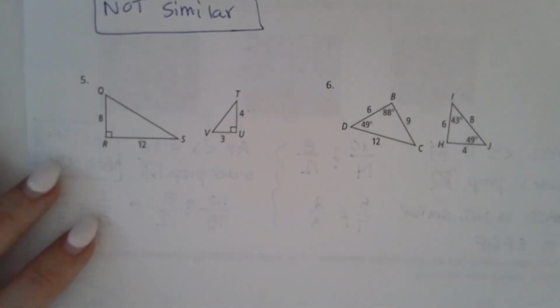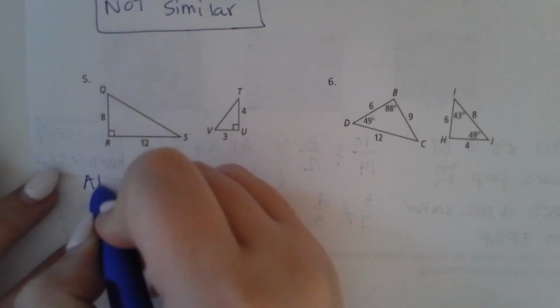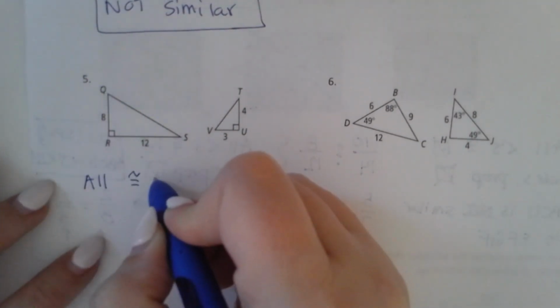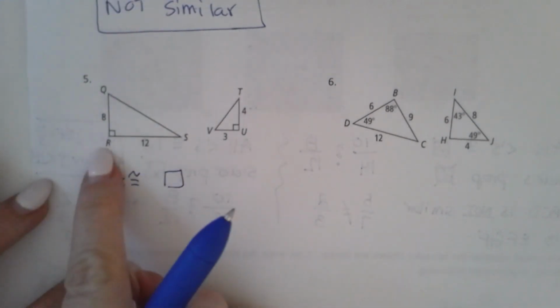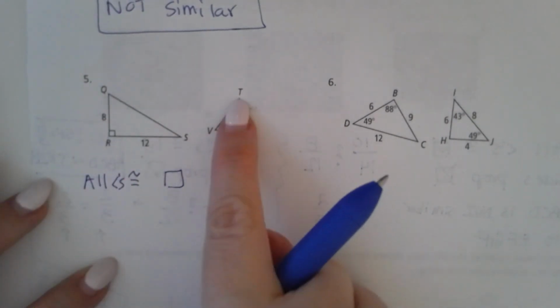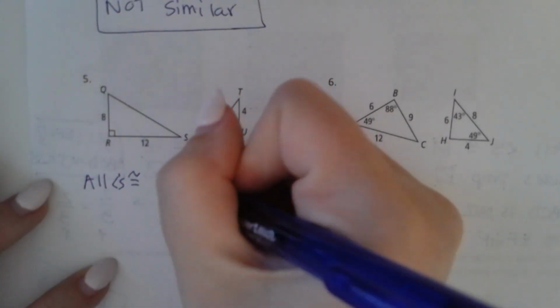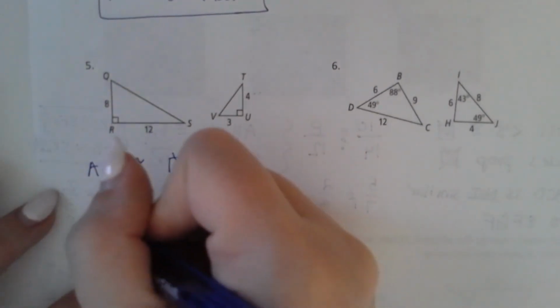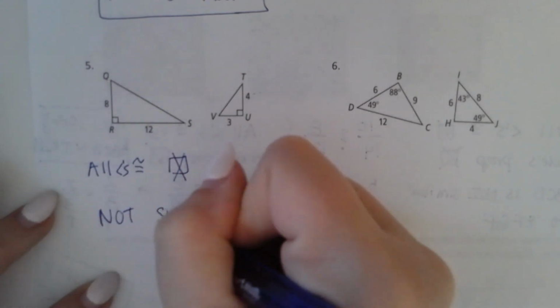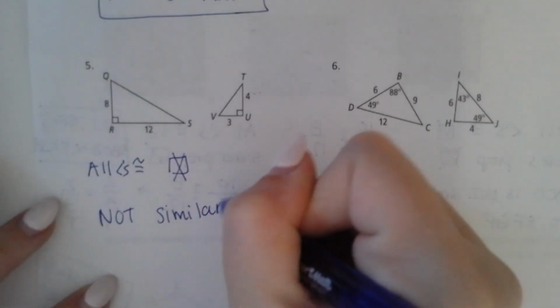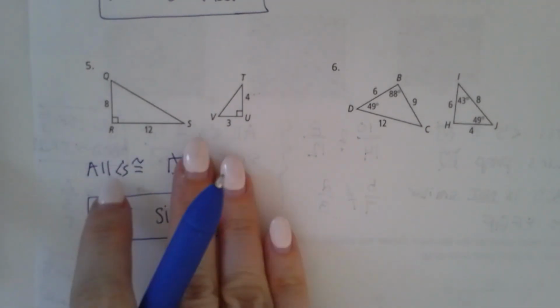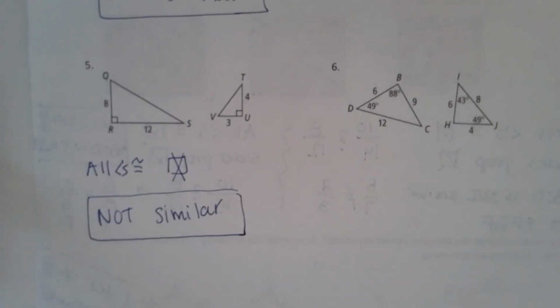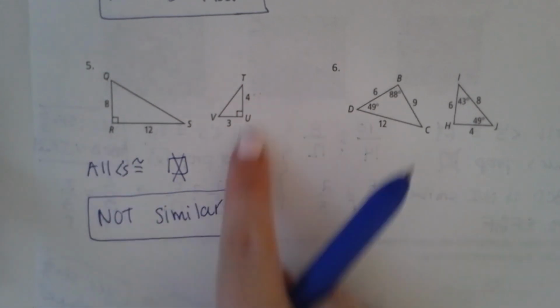Let's look at number 5. So on number 5, we've got to make sure that all angles are equal. Well, we know R is equal to U, but do we know V and T are equal? Well, we don't. So we're going to say not similar. Now I will say that these two triangles might actually be similar, but right now we don't have enough information to do it.